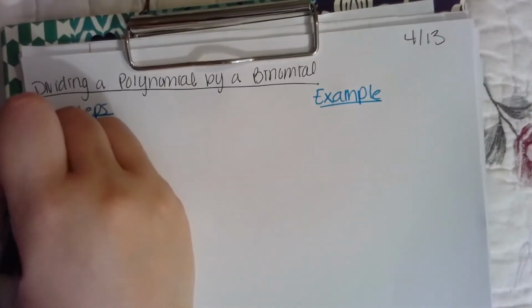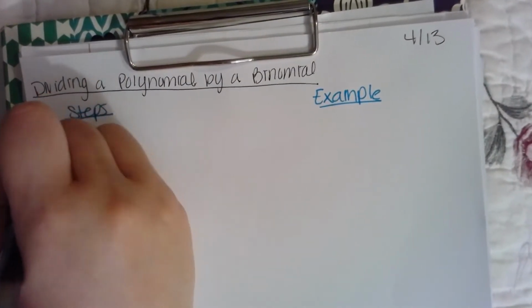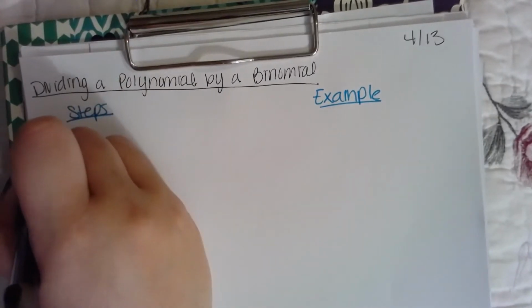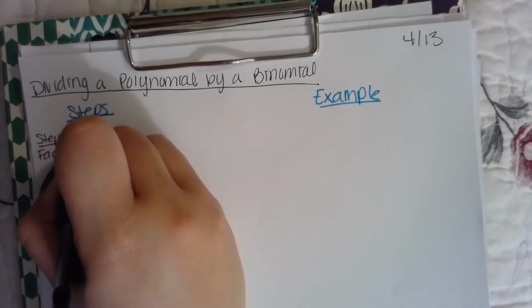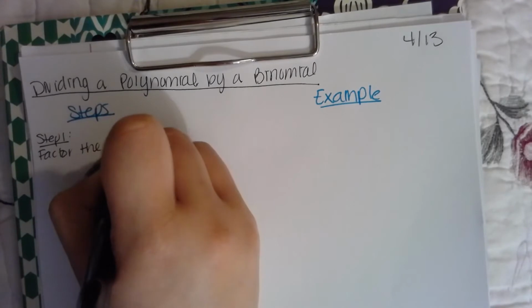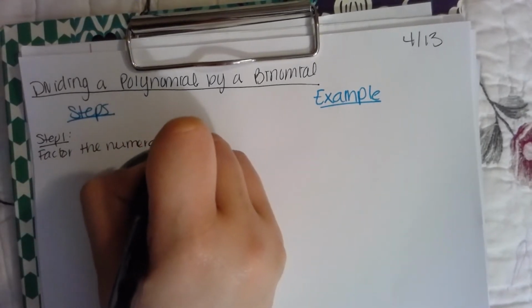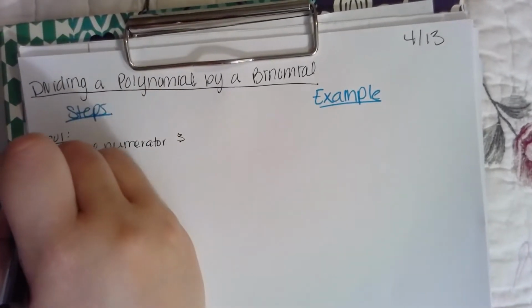Alright, so your first step is to factor the numerator and your denominator.